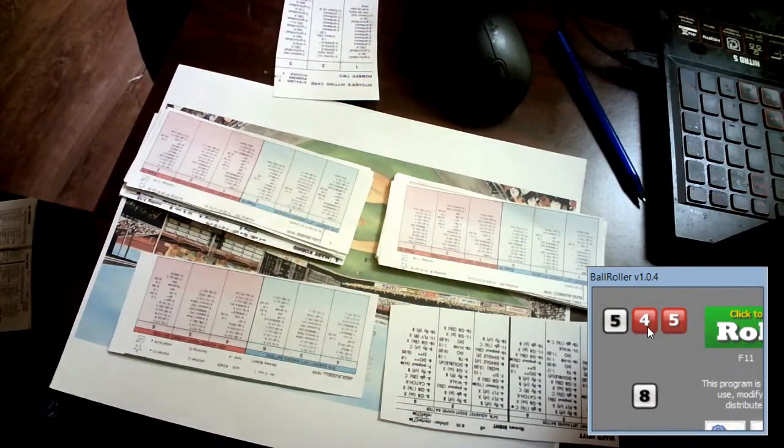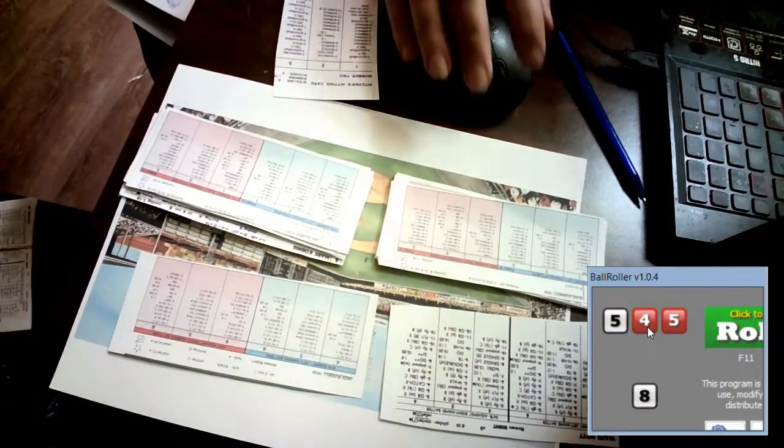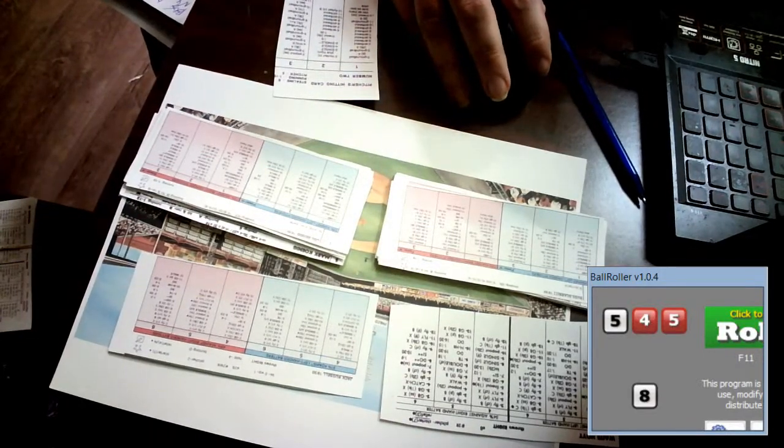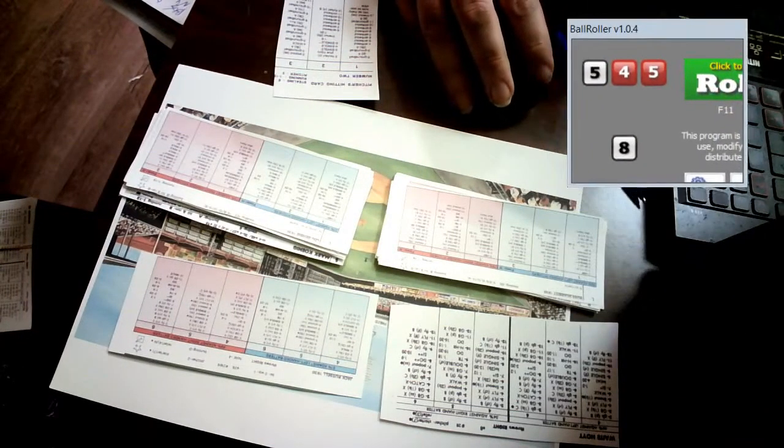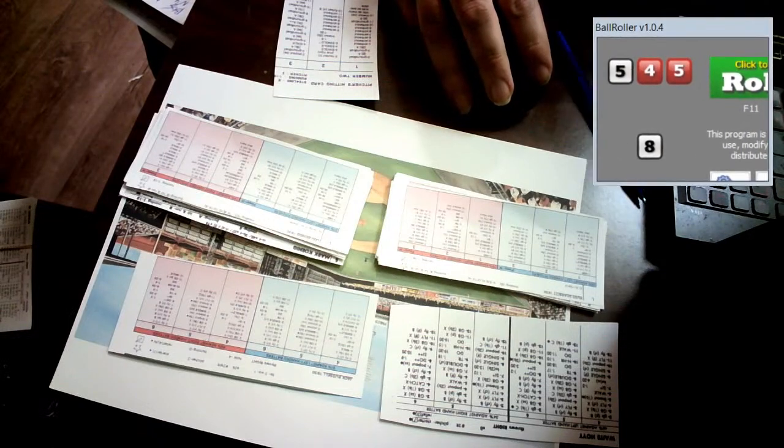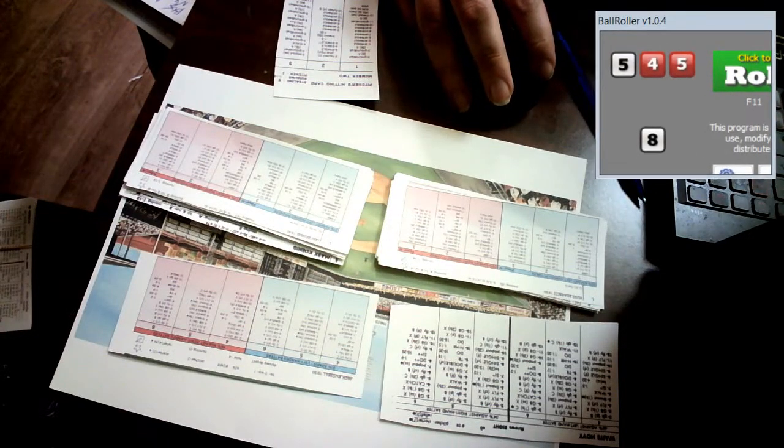Hopefully we can see a little bit better here. I'm going to see if I can move this a little bit better, and let's put it up in this corner where you can see everything else. So let's throw that up there, and that'll make it easier.